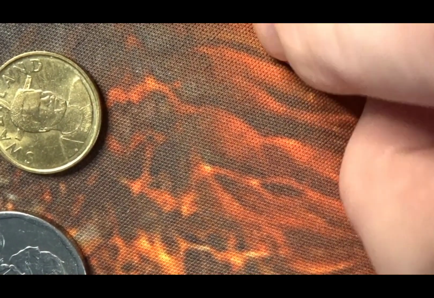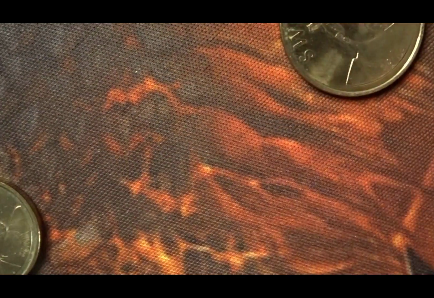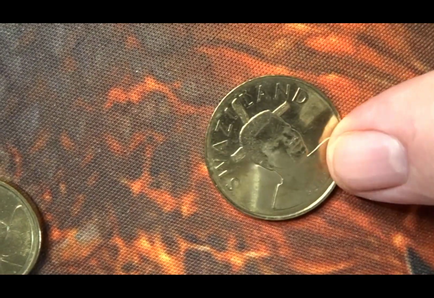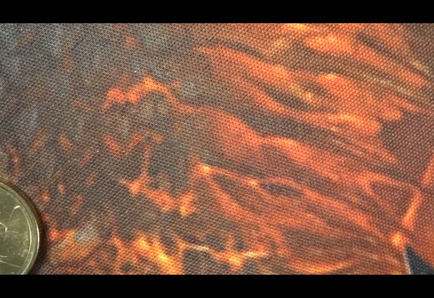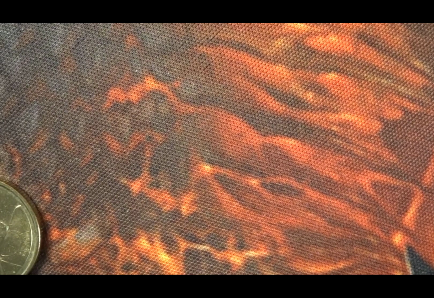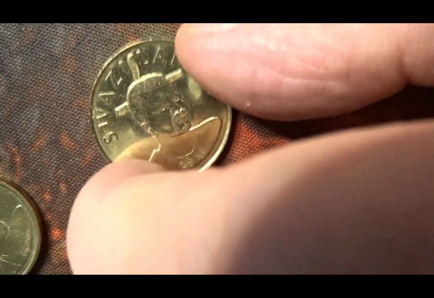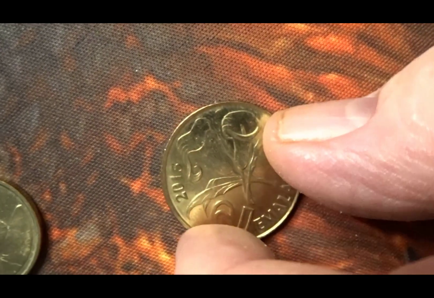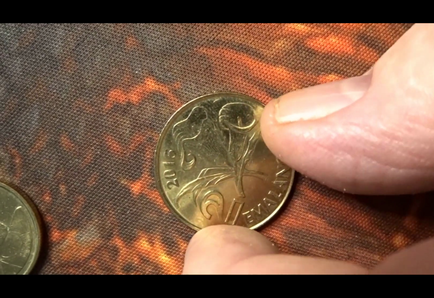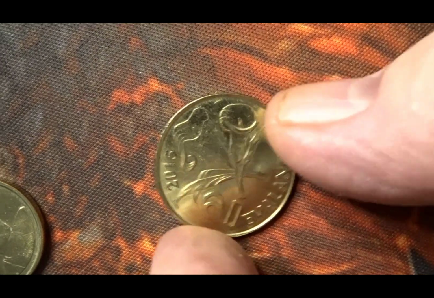The second coin is a different coloured coin. Again, it has the Swaziland with the man on the side of it. It is a tribal leader of some description. On the reverse, we have an orchid flower plus a raya.